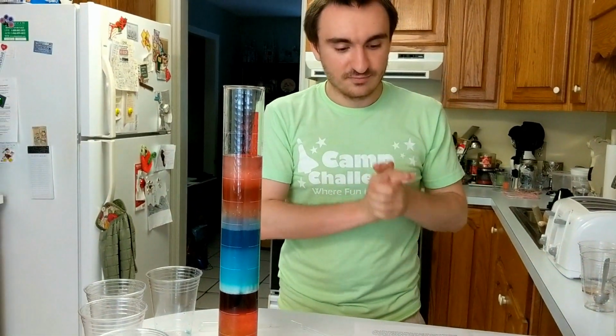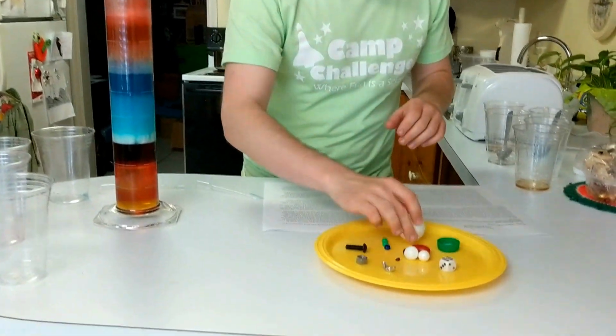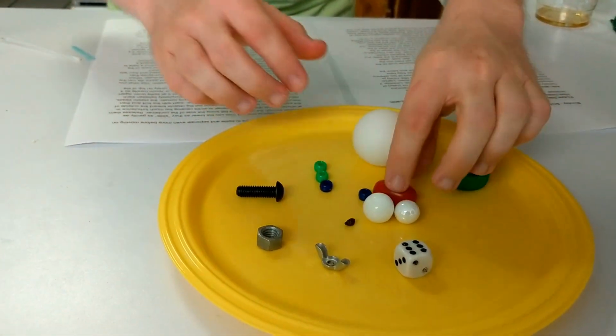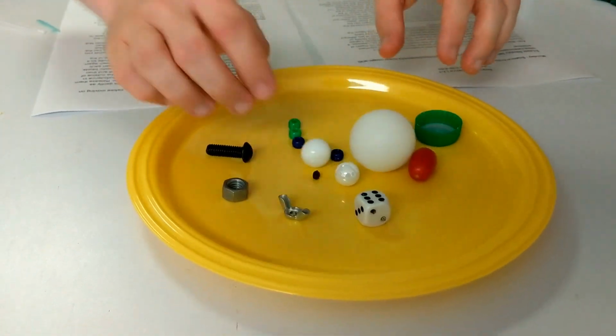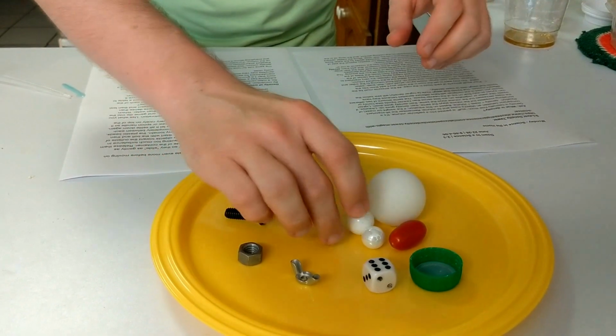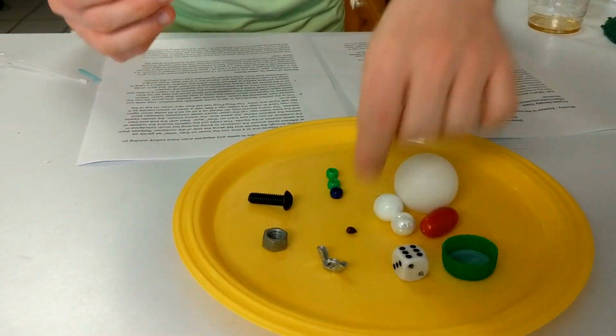Okay, we have a bolt. We got some washers here. We got a ping pong ball. Yeah, you can come on in and take a look at this. We got a dice that you would use in a game. We got a cherry tomato. We got some marbles, some beads, a soda cap or a water bottle cap, and this is a popcorn kernel.